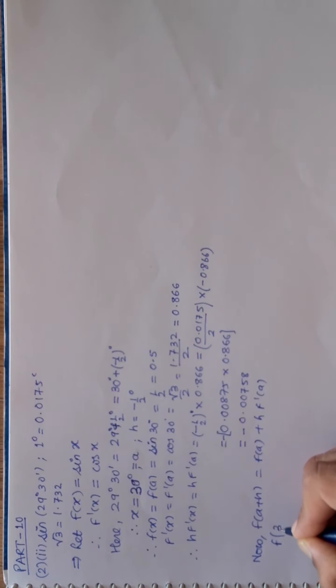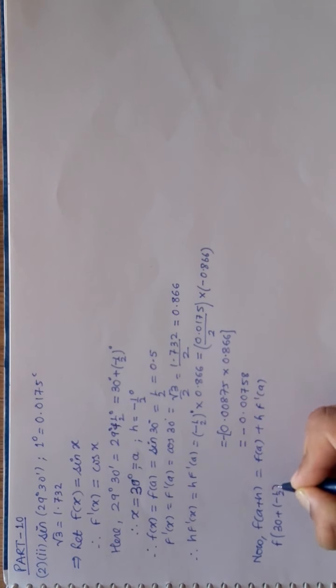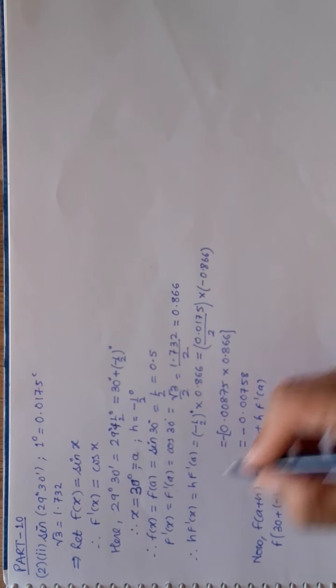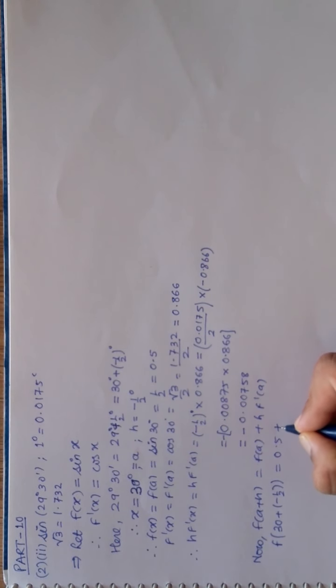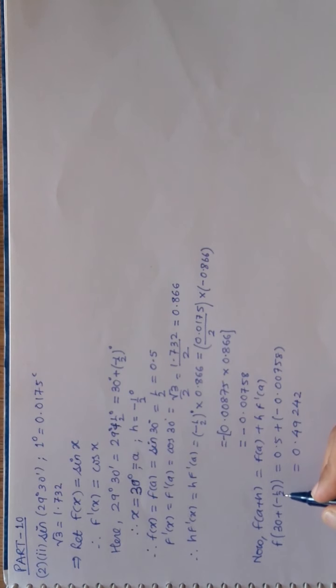So, it is function of 30 plus minus half, that is equal to function of a found out to be as 0.5 and h into f dash a, we already found out the full value, is equal to minus 0.00758. So, on subtracting this we get as 0.49242, which is very near to half.